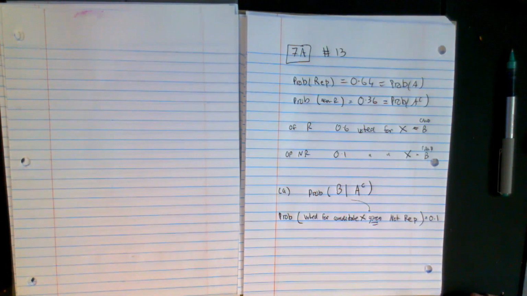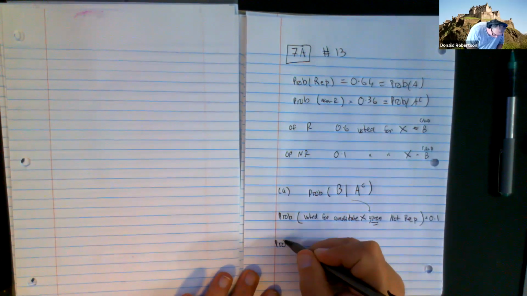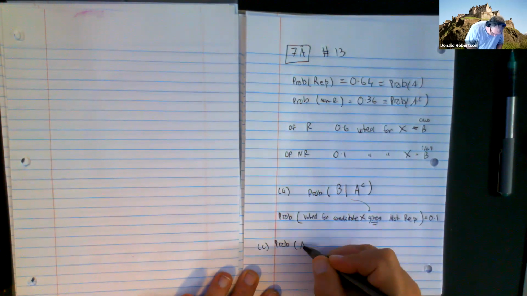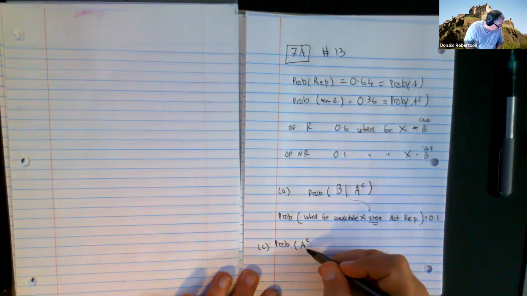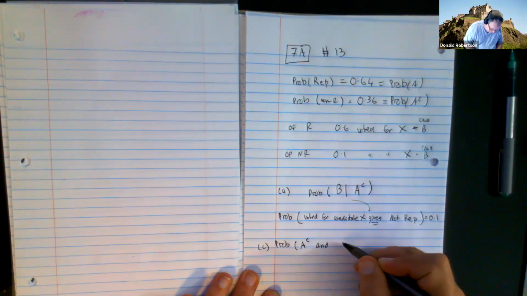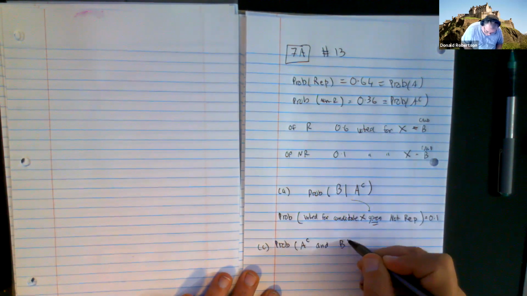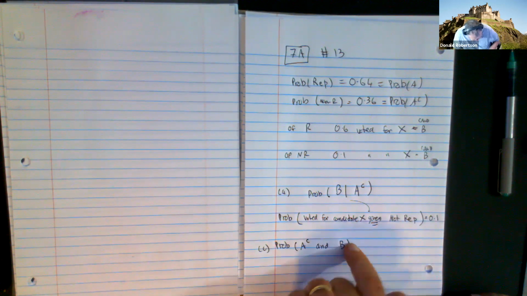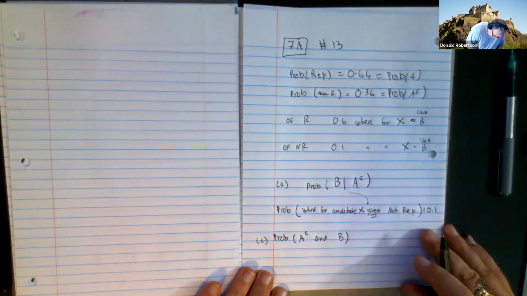Oh, I see. So what's the C part? So we're now going to find for question C the probability of A complement, so that's not a Republican, right? And B, and B is you voted for candidate X. So let's put that into English.